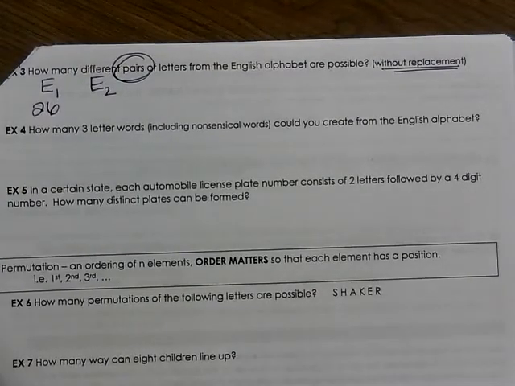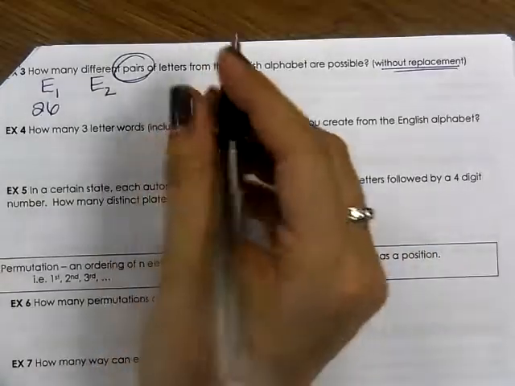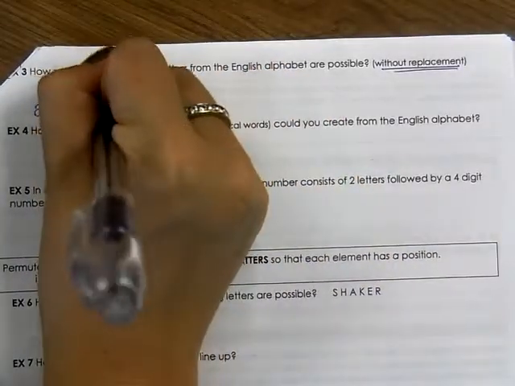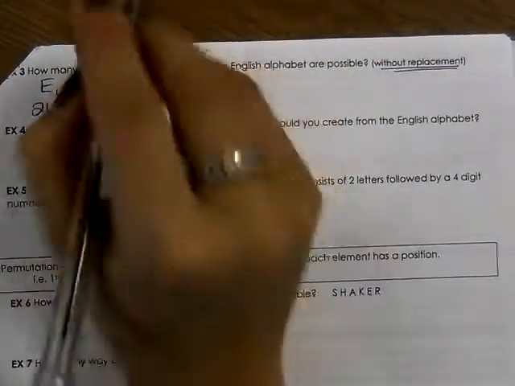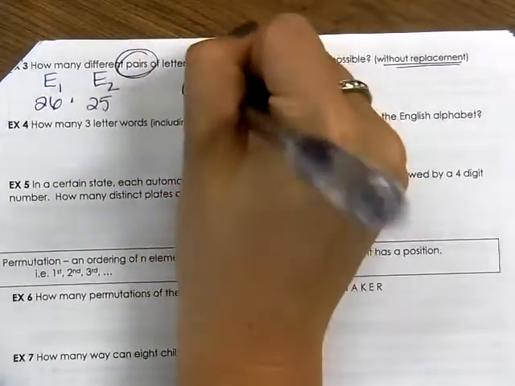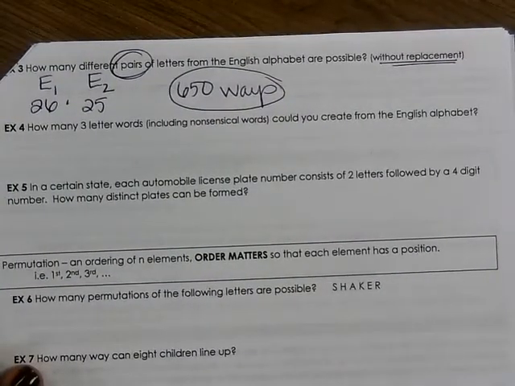Then I'm going to draw out a letter. Let's say it's an A. Now I can't put the A back because it says without replacement. So how many letters are possible in the second event? 25, and you just multiply these together because they're separate events. So 26 times 25 gives us 650 ways. You would never want to make a list for 650 ways.